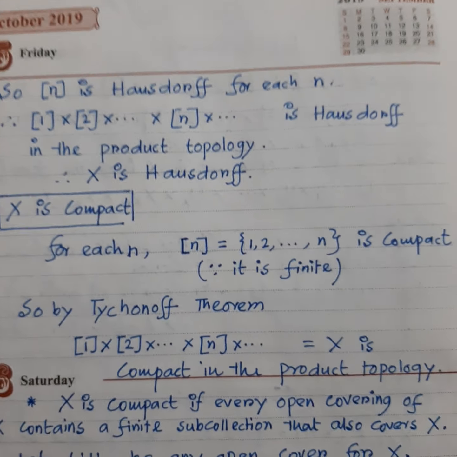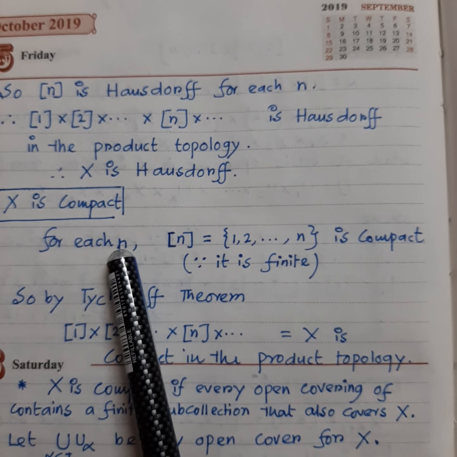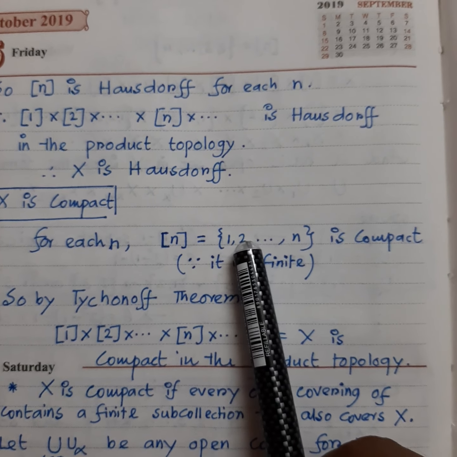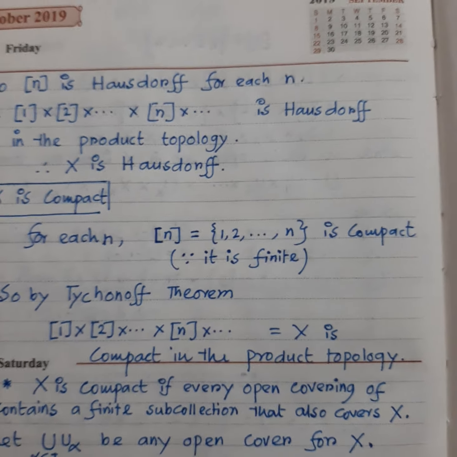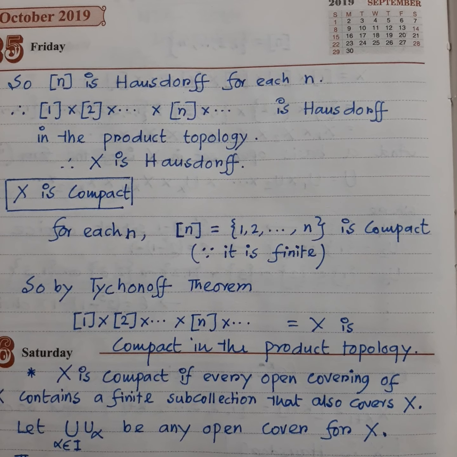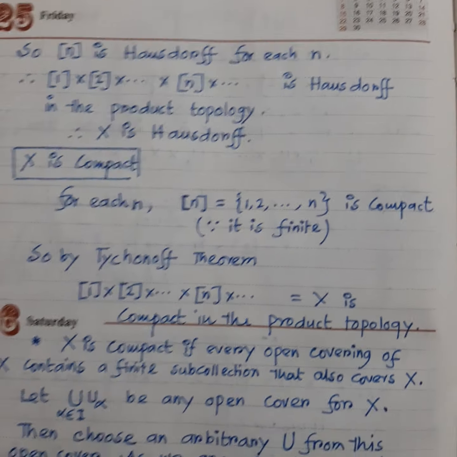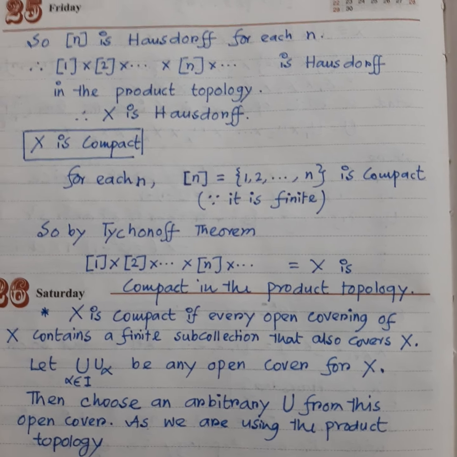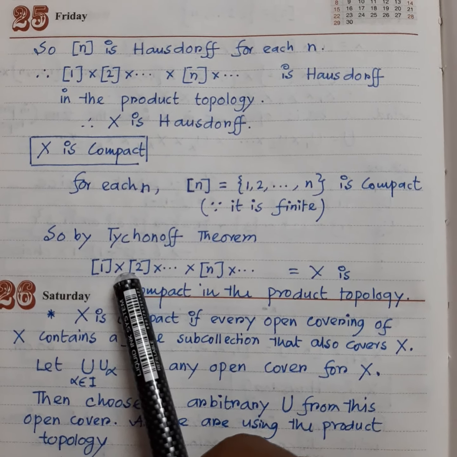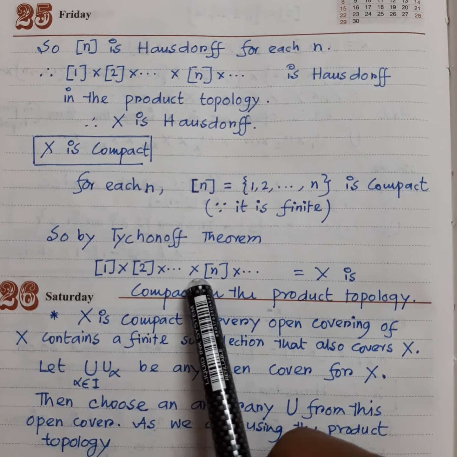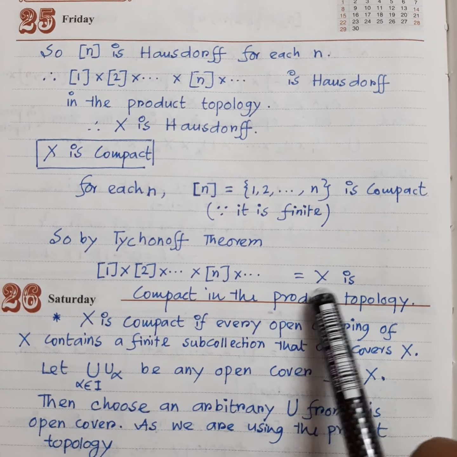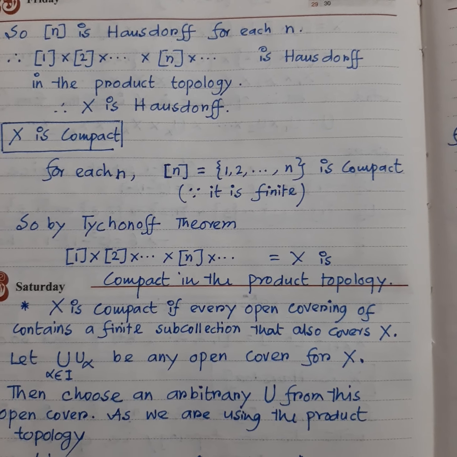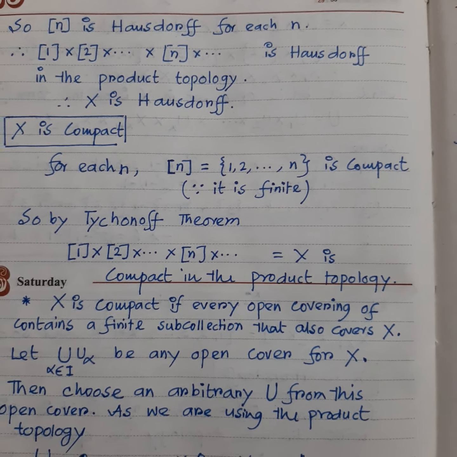Now we will prove that X is compact. For each n, n a finite natural number, box n is a set containing these points 1, 2, dot dot dot n, which is a compact set because n is finite and finite sets are always compact. And so by the Tikhonov theorem, the product box 1 into box 2 into dot dot dot into box n and so on, the set X, is a compact set in the product topology. So X is a compact Hausdorff space and option 2 is correct.